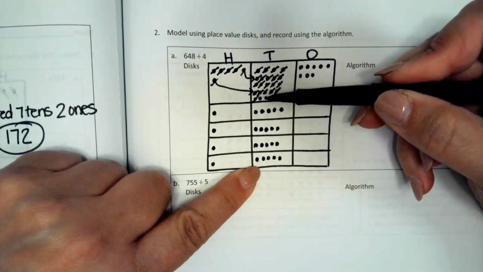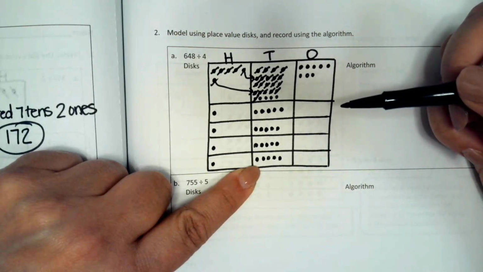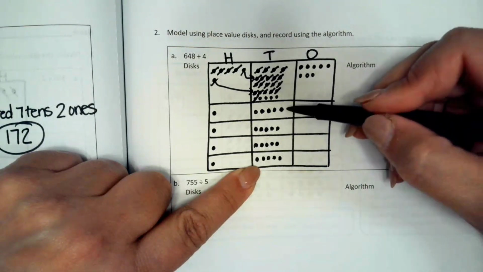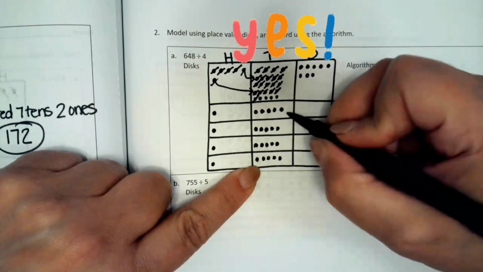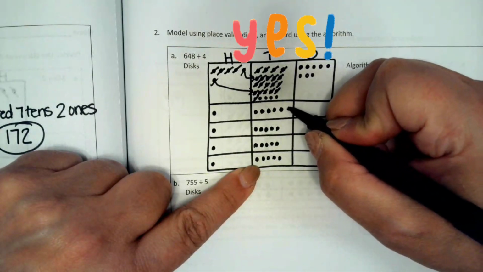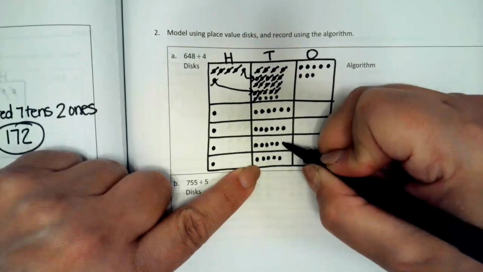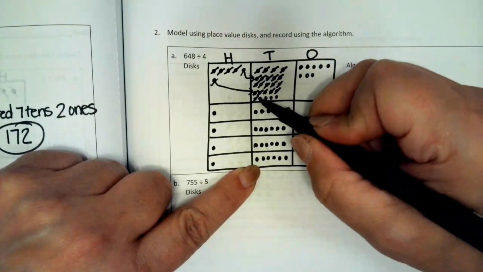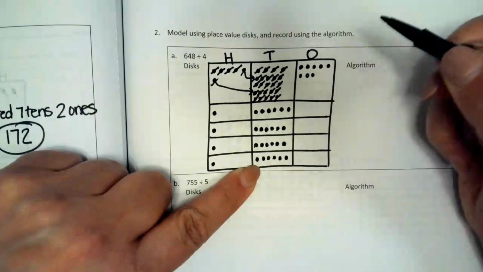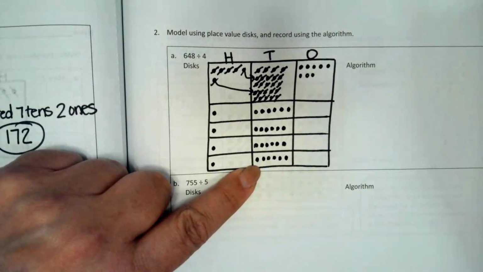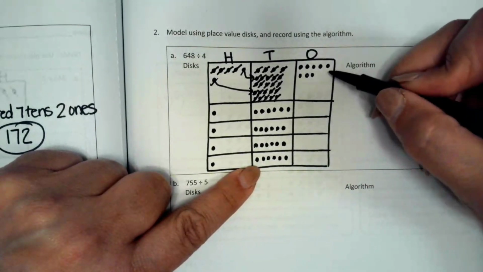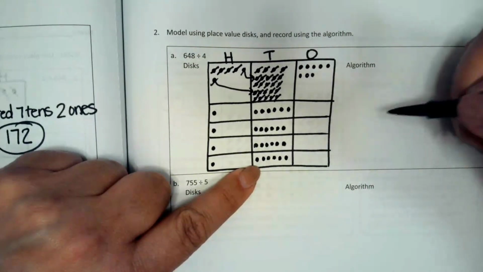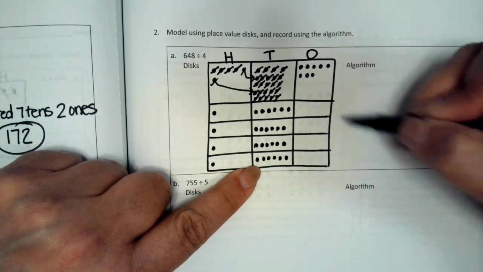I have 1, 2, 3, 4 tens left. Can I put one more in each group? Yes, that's exactly enough to put one more in each group. 1, 2, 3, 4, cross off 4. Now there are no more tens left. So now I can work on the ones. There are 8 ones and we need to distribute them into the 4 rows. Work on distributing.